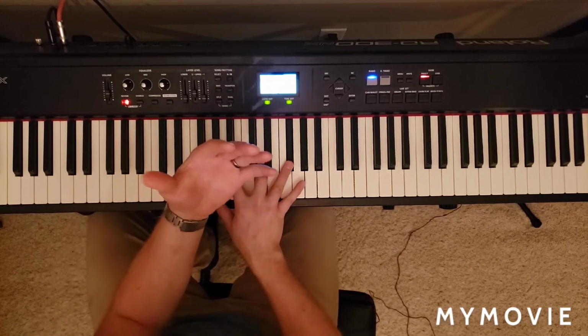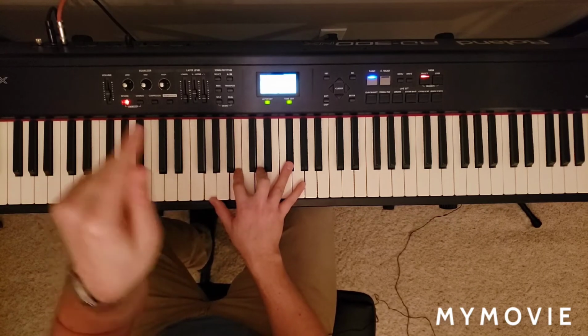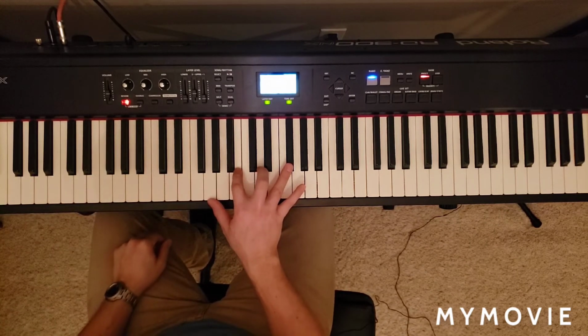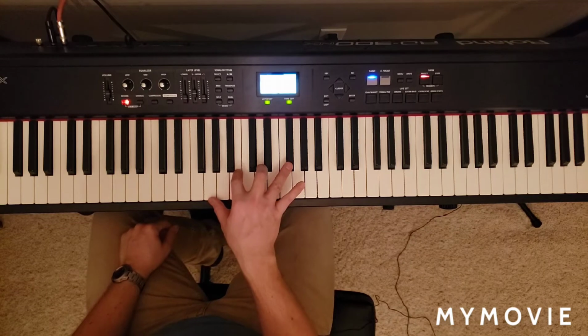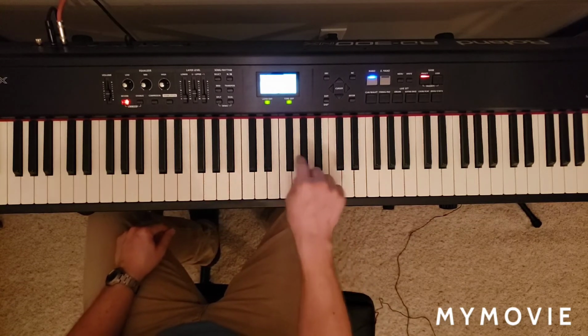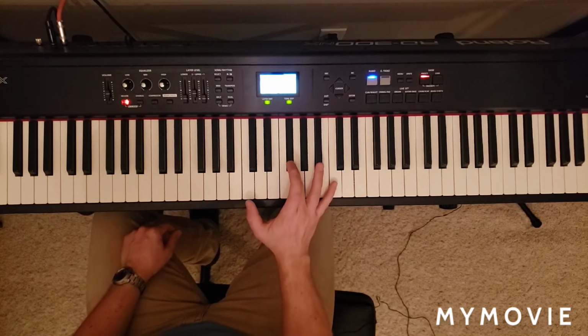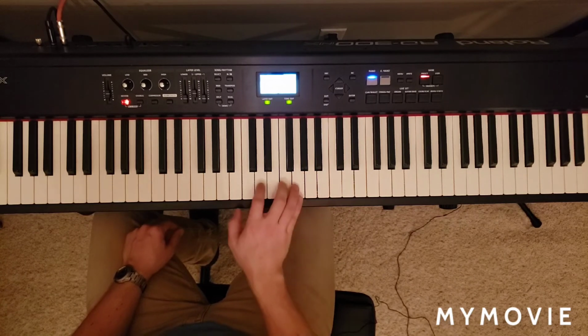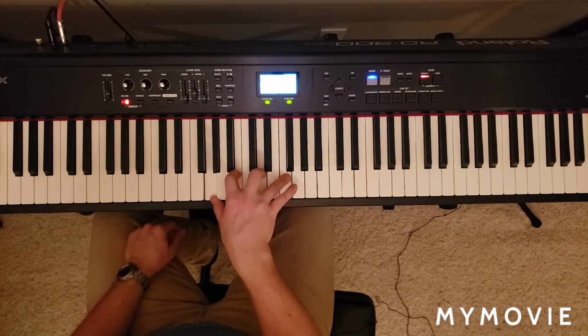So a dominant 7 is the other one. That's a G with just the number 7 next to it. And what that is, is a flatted 7th, which means flat goes down, sharp goes up. So you take that 7 note of the scale and you flat it. It's a blues chord.